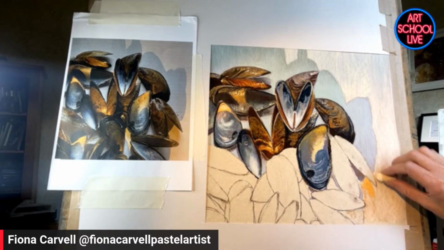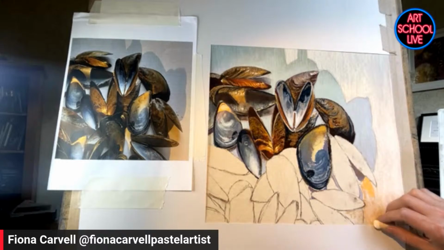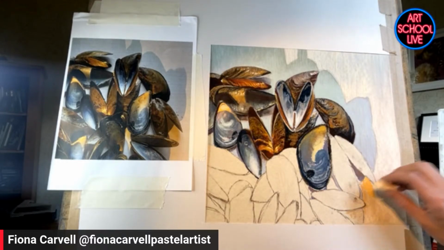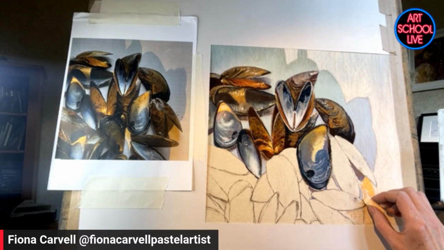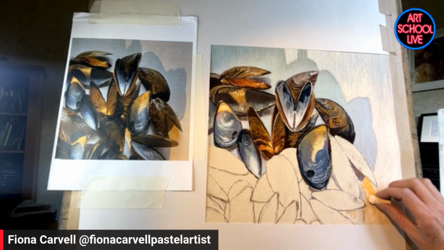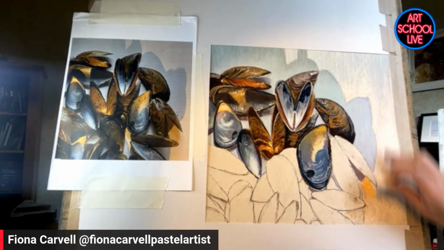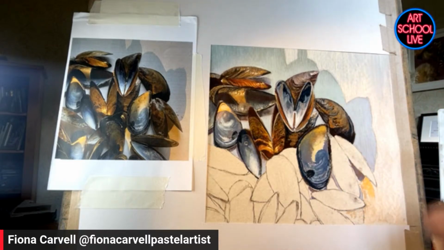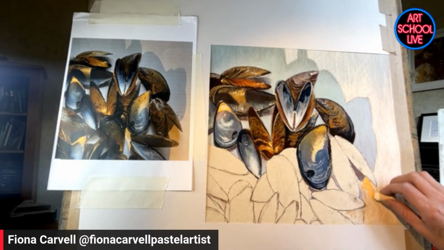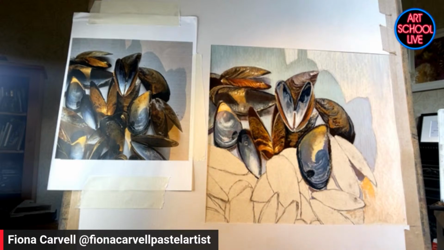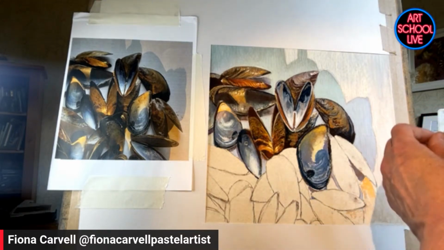So this is going to be the warmer colour there. So I quite like this texture coming through, and I'm not going to get rid of that. So I'm going to leave that as it is, but then add other bits on top of it. So I've got a little bit, this is more like a clean up.